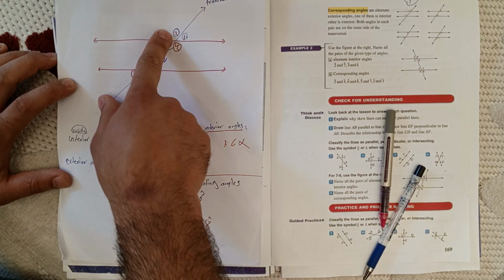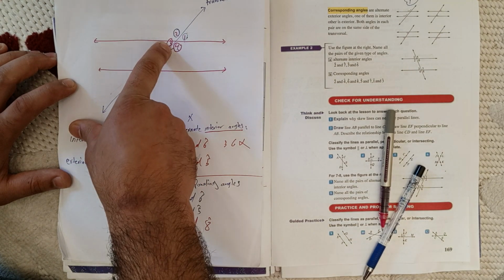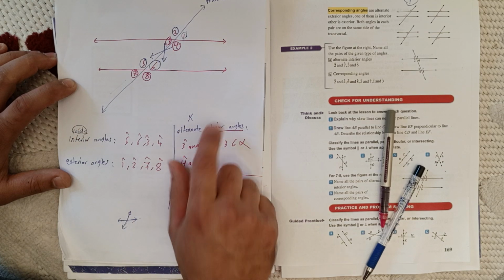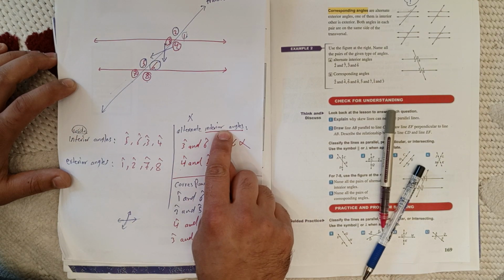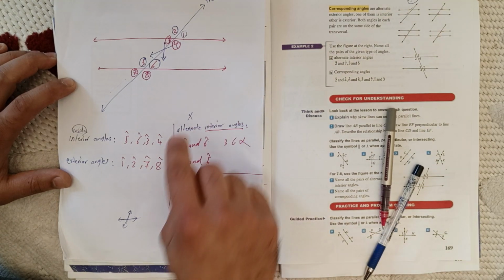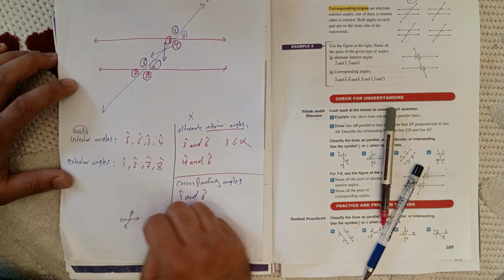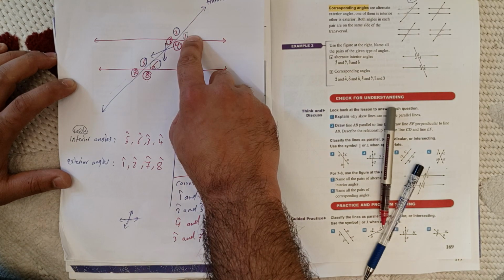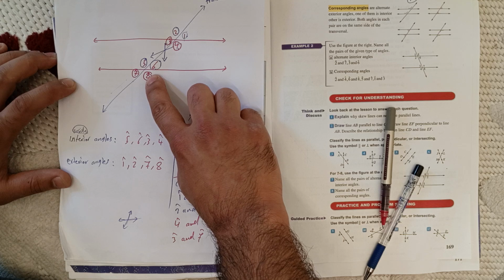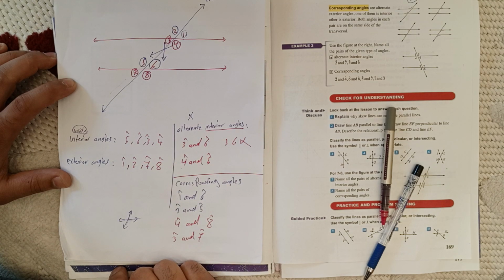Do not cross multiply between 2 and 4, or 1 and 3, because these angles are not interior. For corresponding angles, one angle is inside, one is outside, and they are on the same side, like 1 and 6, or 4 and 8. These are corresponding angles.